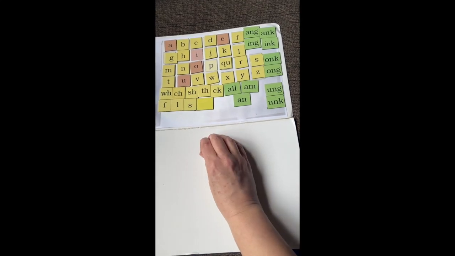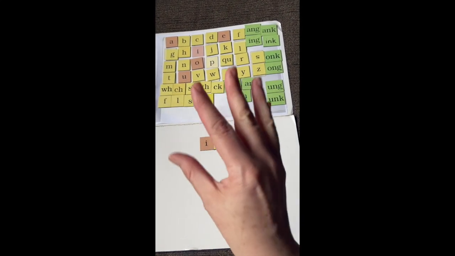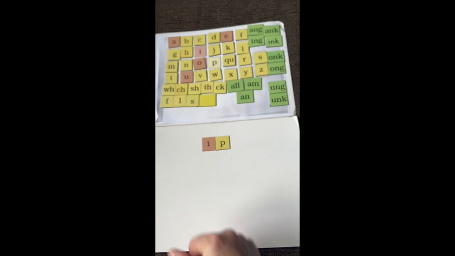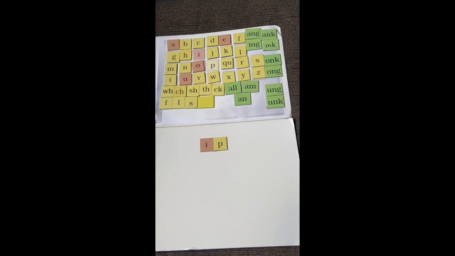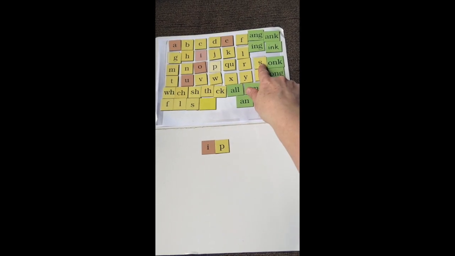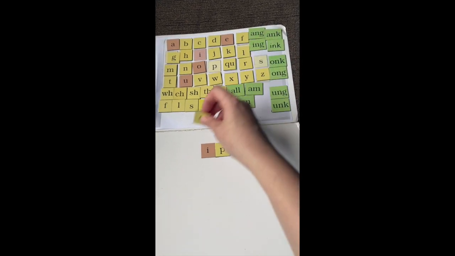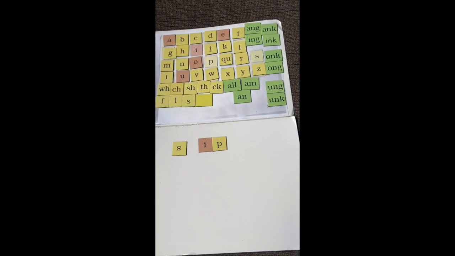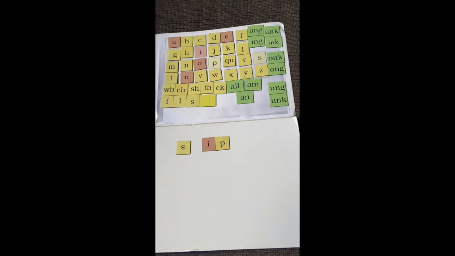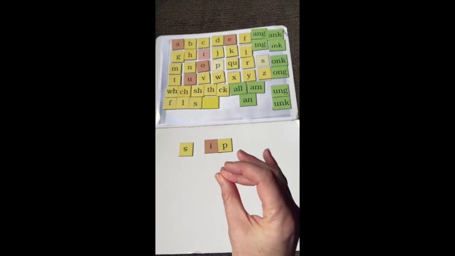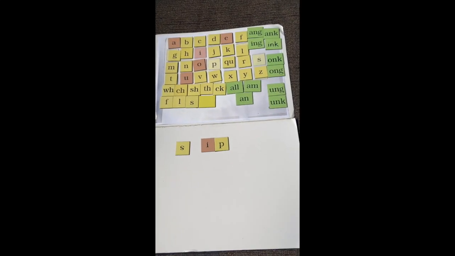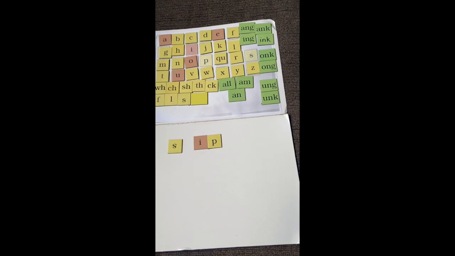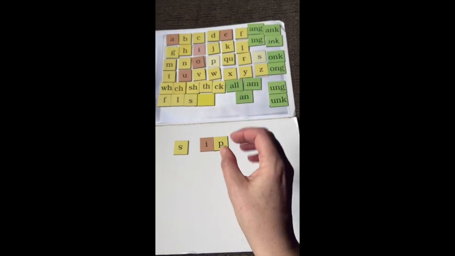How does slip start? S. So I need to find the letter that says s. And I know that that letter is the same letter as in snake. I need another consonant. The consonant is l.